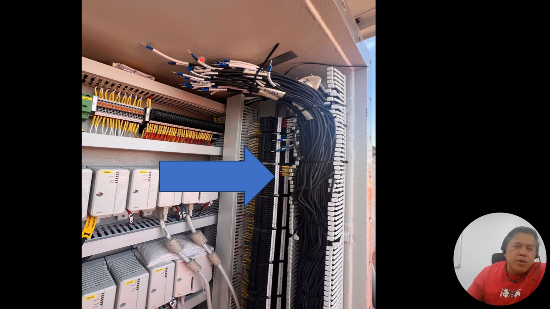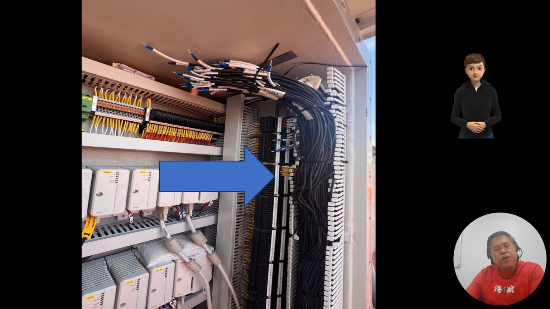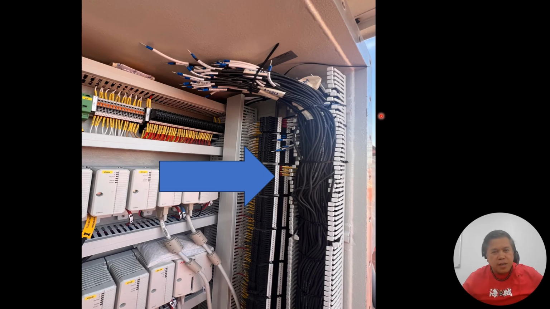So that's why when you do the inspections of material or FAT activities, you have to consider this trunking as well. And if you are the designer, consider all of the information or observations that we are capturing right now for easy activities at site.